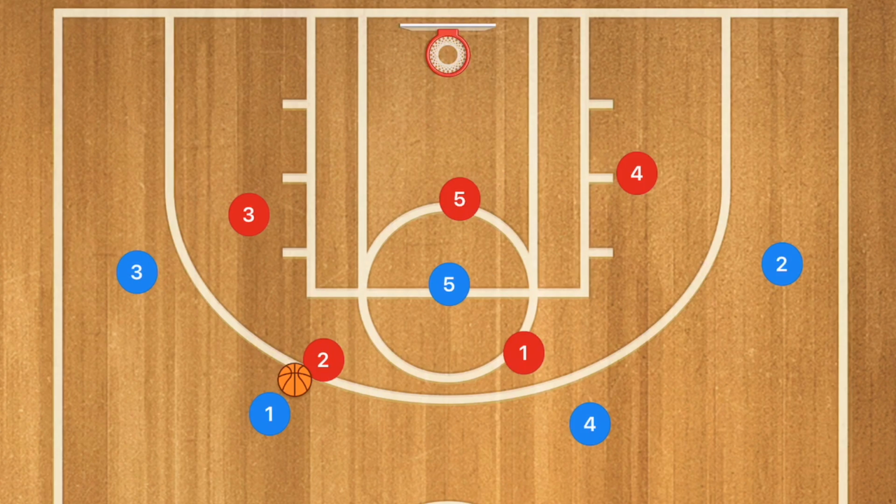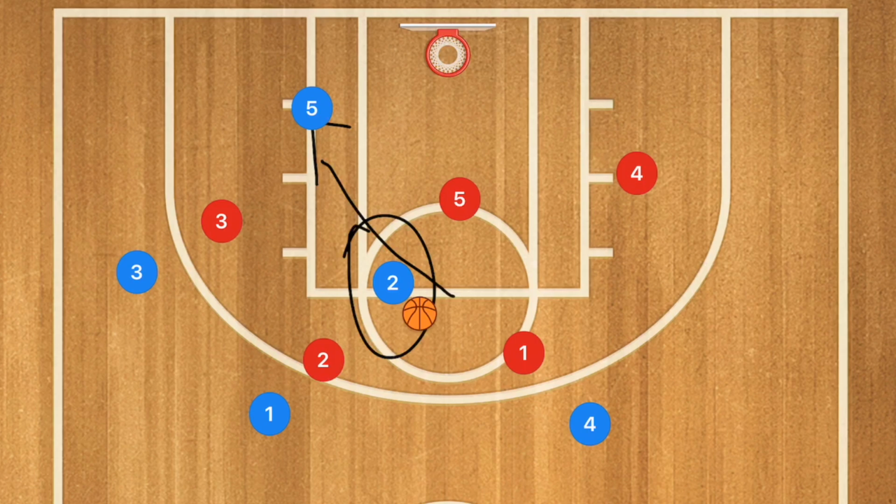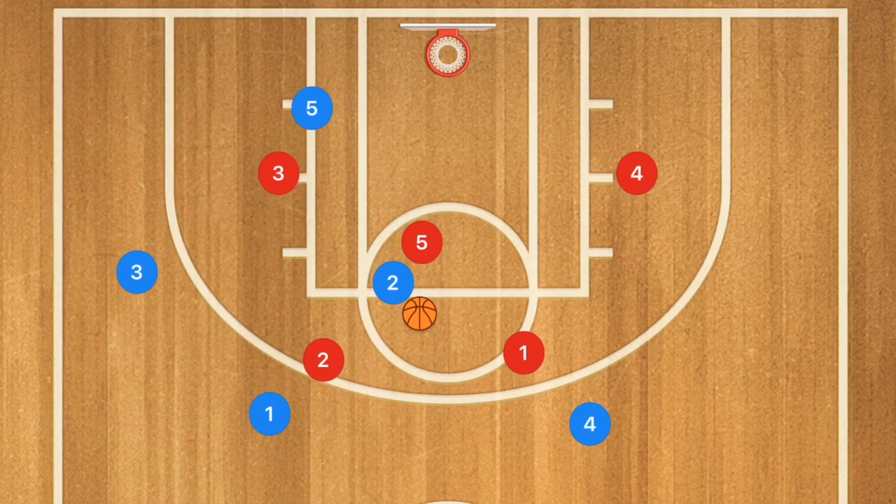So here we have a 2-3 zone once again. Now, what I want to see happen is I want player 5 to cut down towards the low post. I want player 2 to cut across and get the ball in that high post, because that's going to be drawing player 5 up and could be drawing player 3 down. Now, if player 2 is able to pass to player 5, then that's going to be an easy layup.